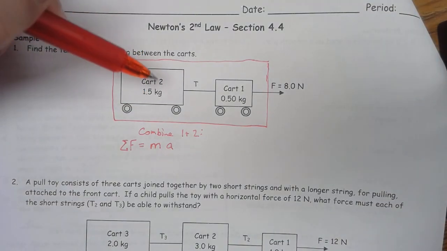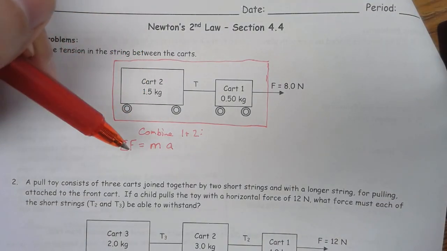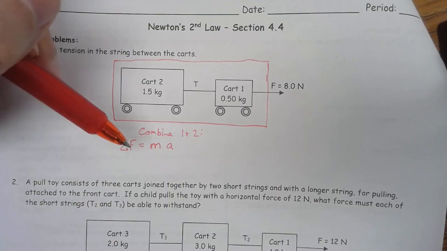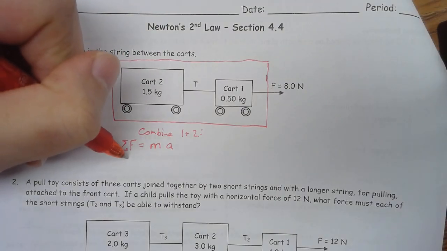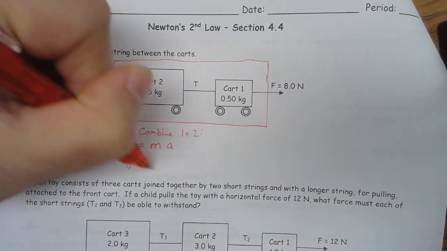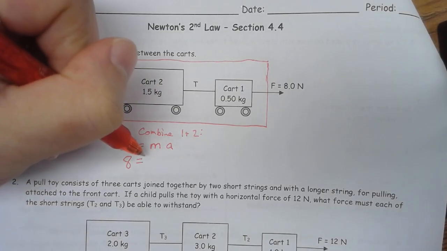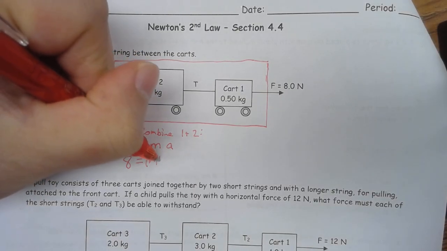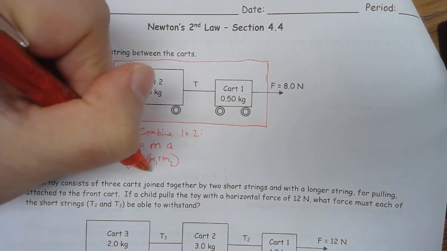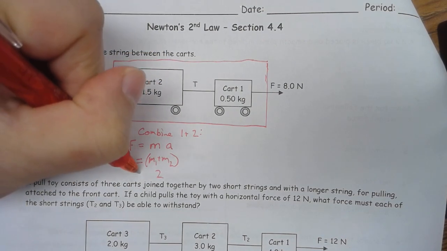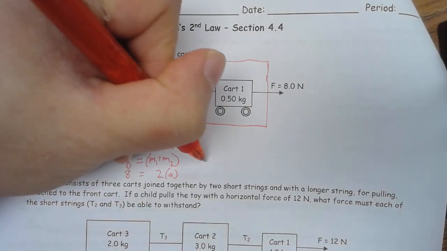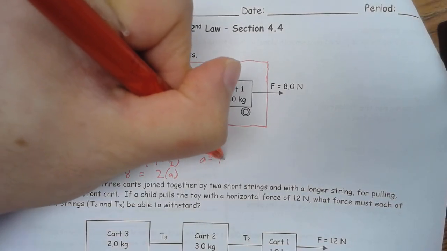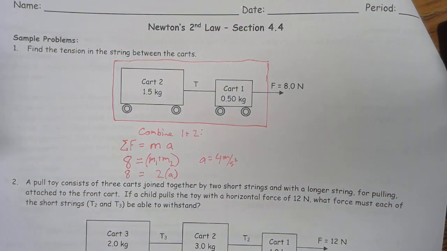the downs. So if we combine 1 and 2 and look at the big picture, the net force, what's the net force on all of the objects? 8 will equal, what's the mass? M1 plus M2. So that's 2. So 8 equals 2 times A. What does your A equal? A equals 4 meters per second squared.